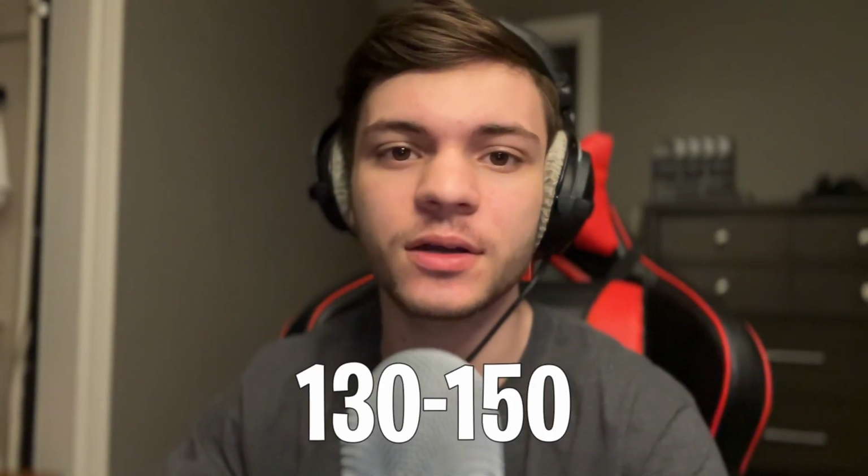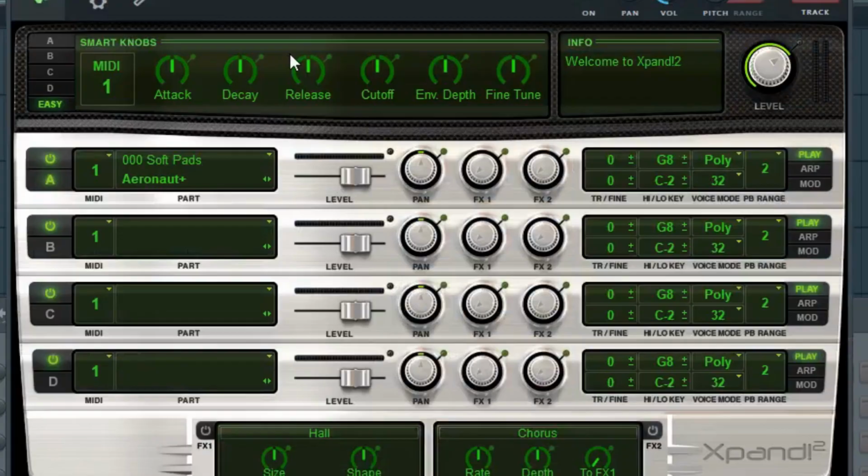So for this beat, I wanted to do something a little slower, so I got the tempo set to 134, but to be honest, I think you could do anything in the range of 130 to 150. For these ambient beats, I want to use a pad sound, so I opened up Expand because I think that's the best plugin for pads, and I just got the very first sound under soft pads. The key to this is it's a very ambient beat, so there's not going to be a lot of melody. The chords are going to carry. There's going to be a lot of different layers with the chords.